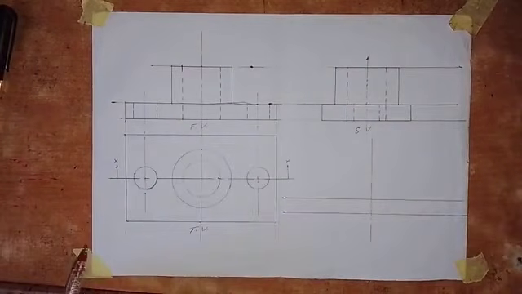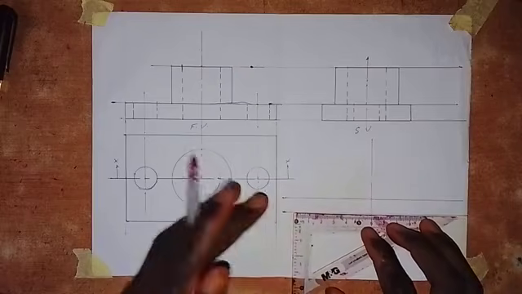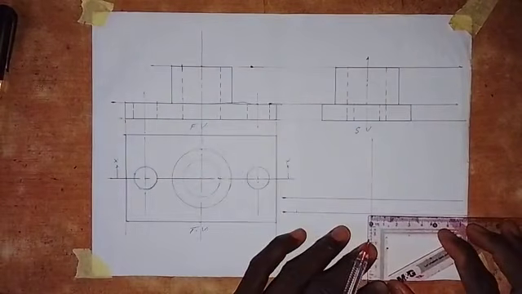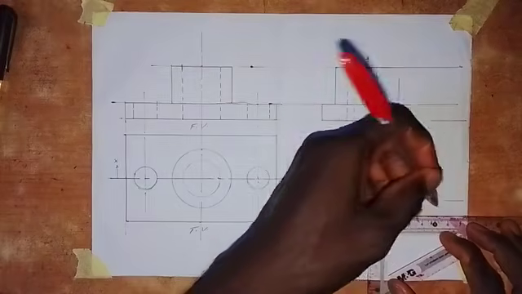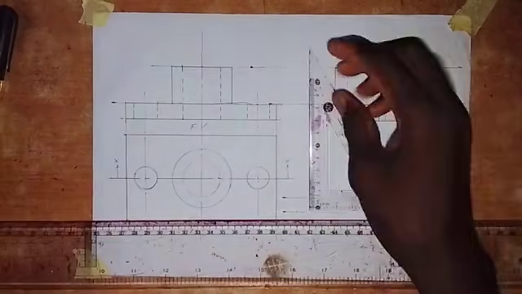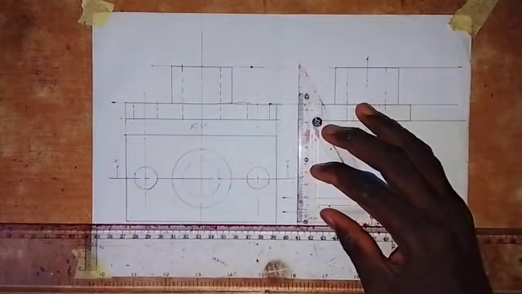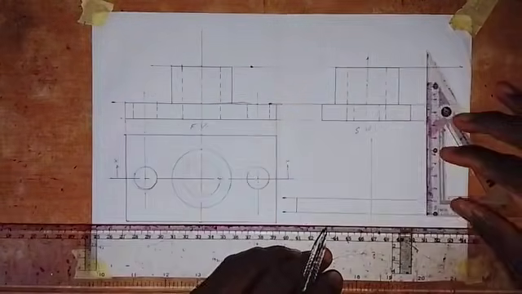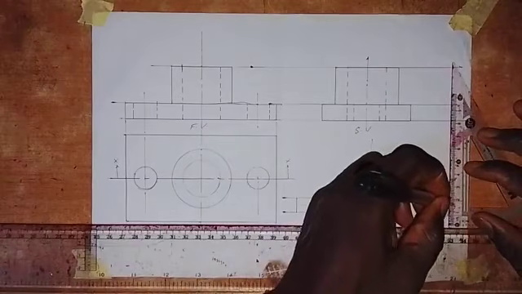Then we come to this point here and take a measurement of 60 millimeters to the left side, and also 60 millimeters to the right side from this point. At this point, we make this line a thick line. We draw a vertical line from here to here, and on this side also, we draw a vertical line from here to here.